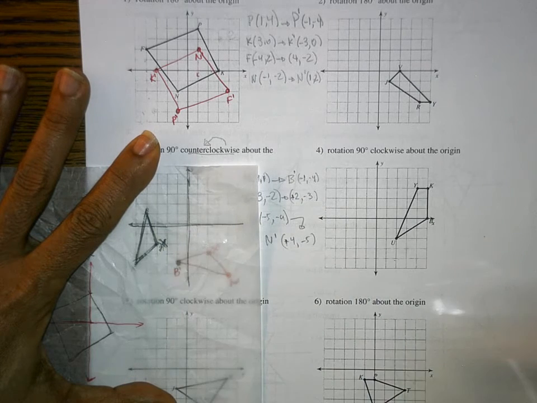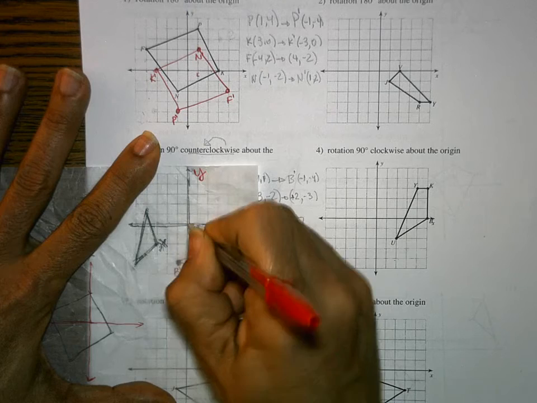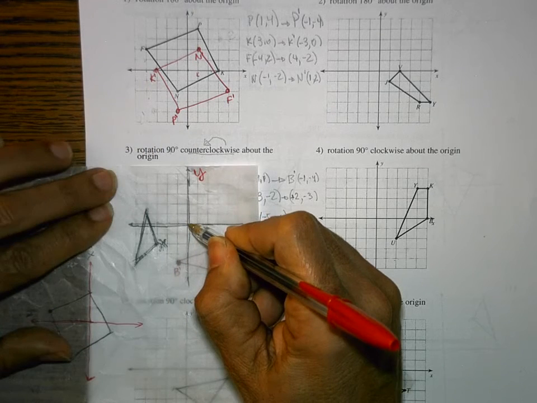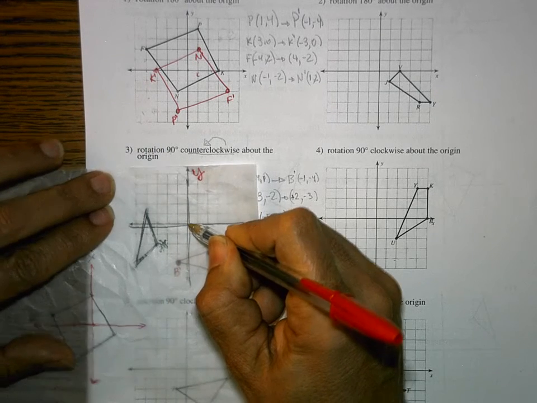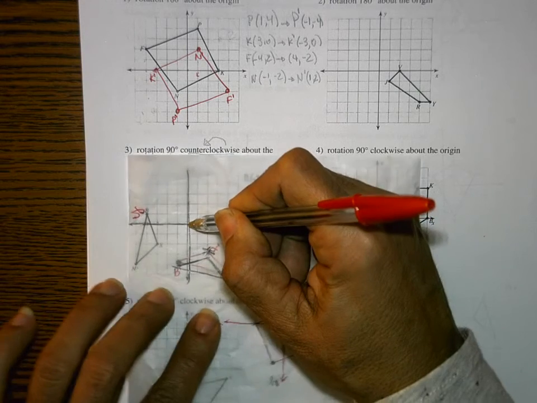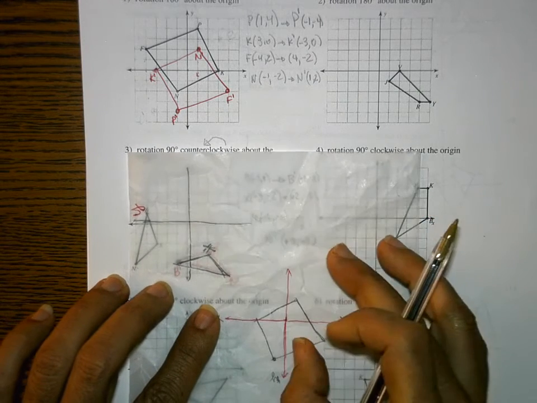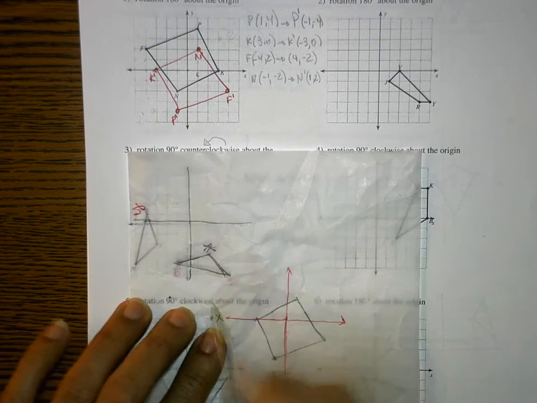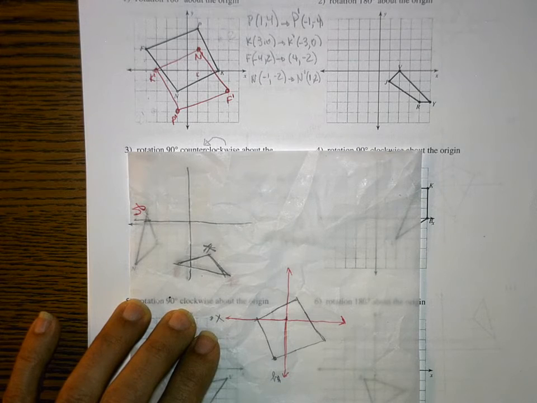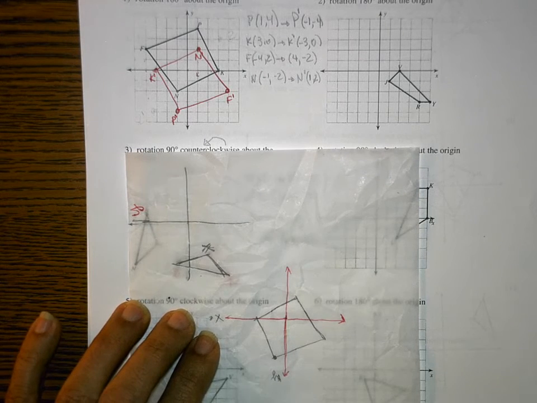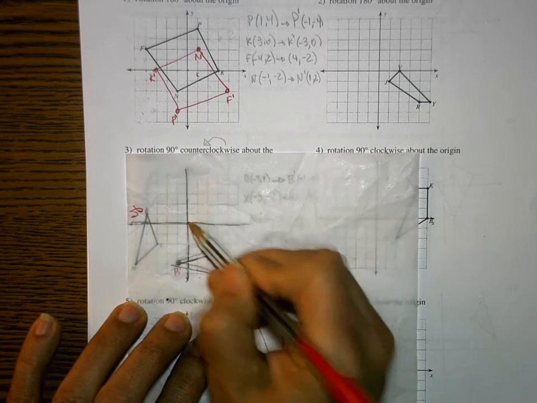Let me put the y-axis right there. I pin at the origin, and we're going to rotate 90 degrees. So just one quadrant over, we rotate, and there we go. And we end up right on top of it by checking with the patty paper.